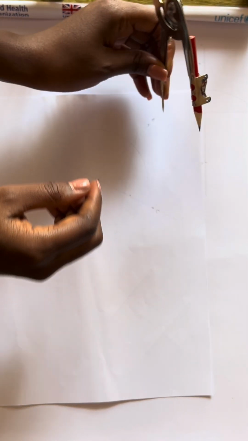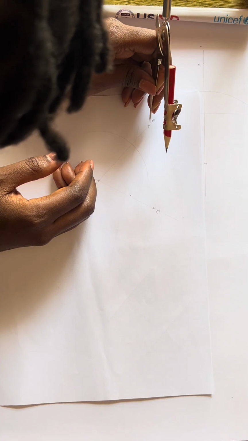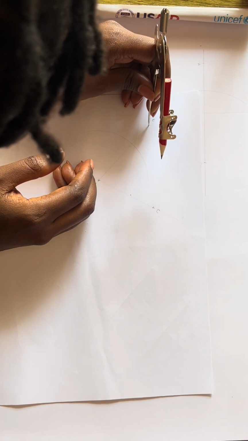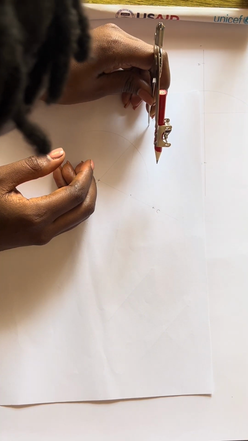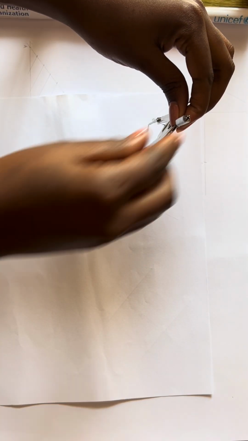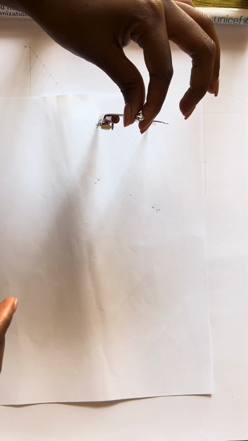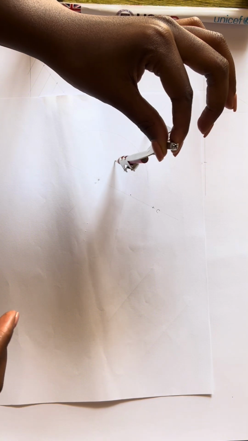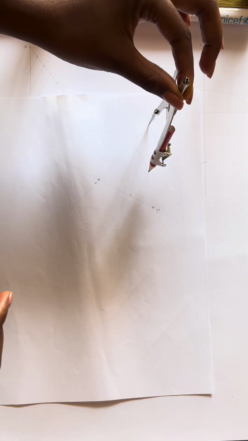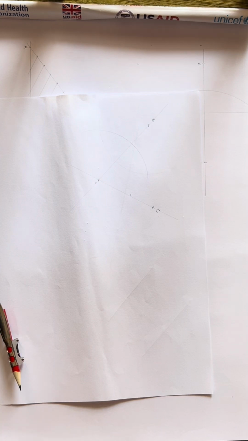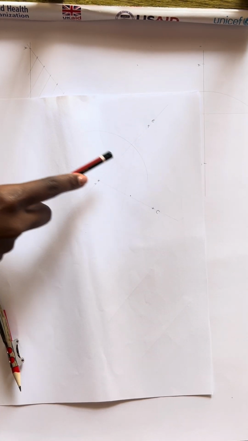We also come to point B, and we draw an arc. Same radius, okay? Don't change the radius, okay? And we'll draw a line through the intersections of the arcs.